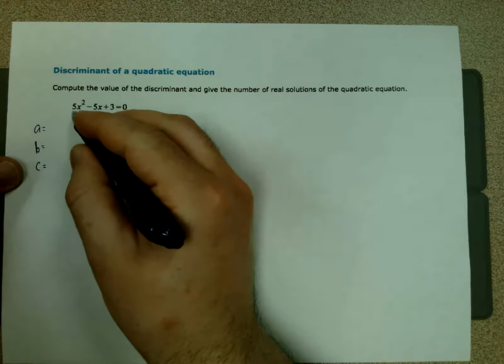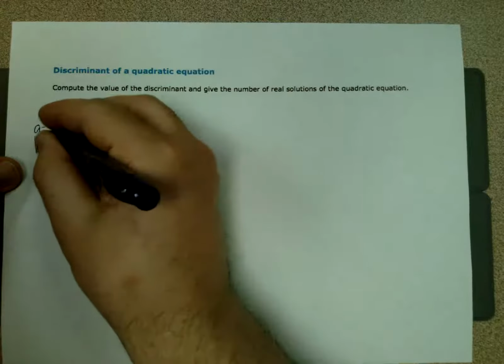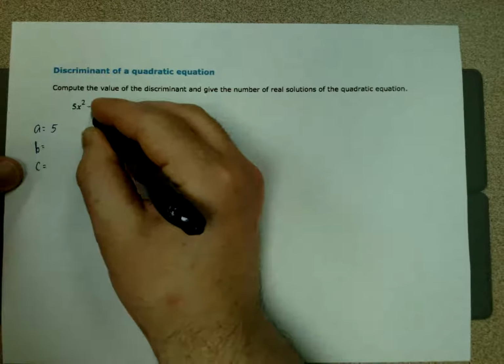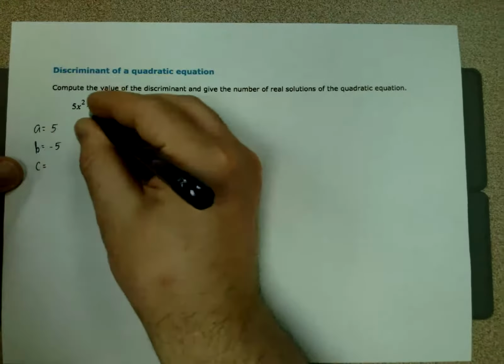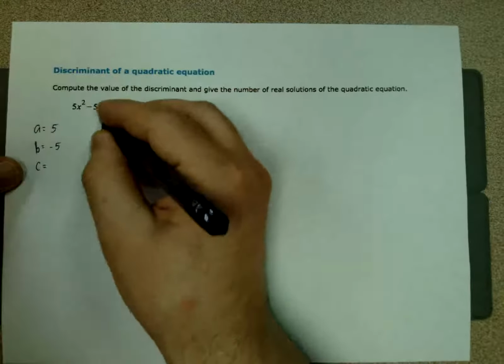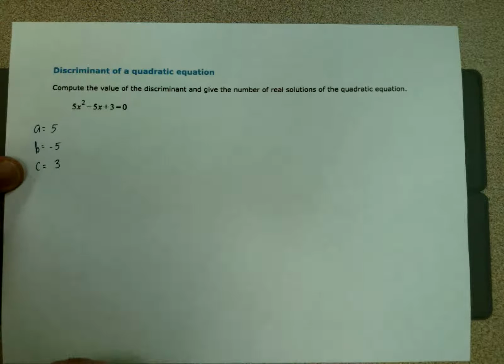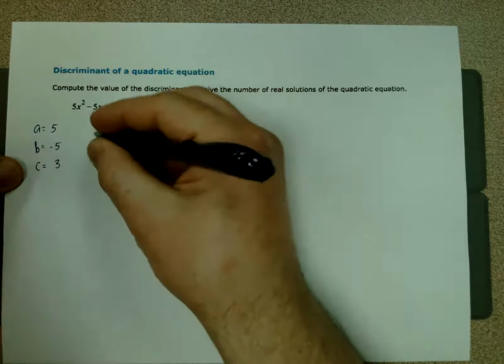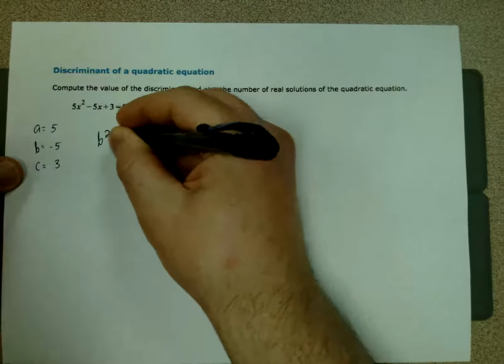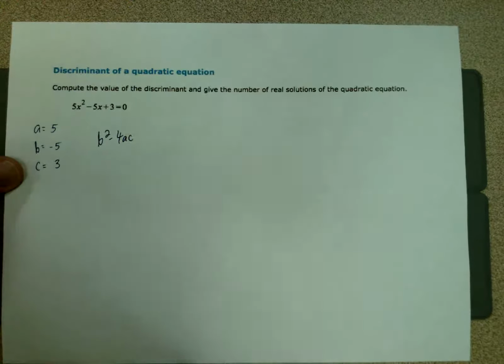A then is going to be in front of x squared, so that's going to be a 5. Our b value here will be -5. It's the coefficient of our linear term. And our c value will be 3, right over there, as the constant. And then the radicand is that b squared minus 4ac. Notice I am not going to have that square root. It's just the interior part, so just that radicand.